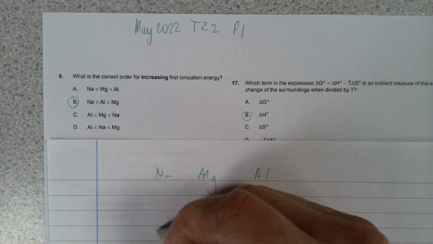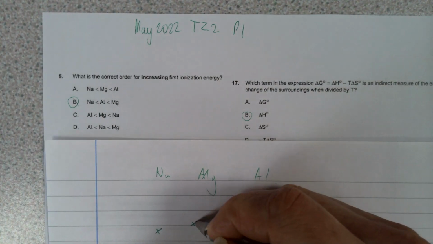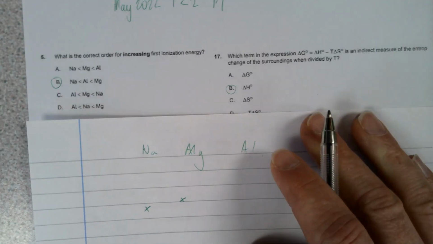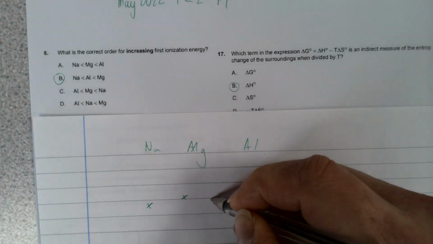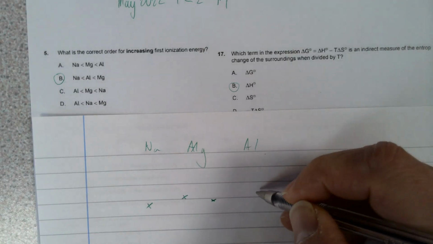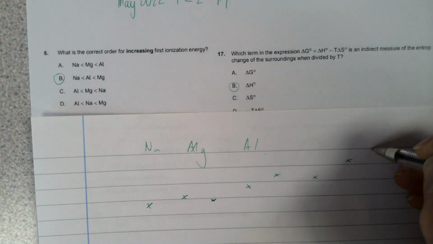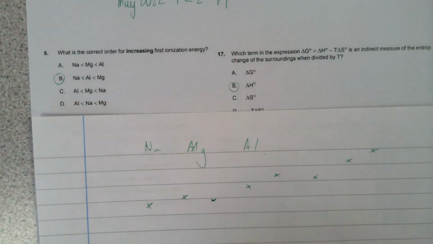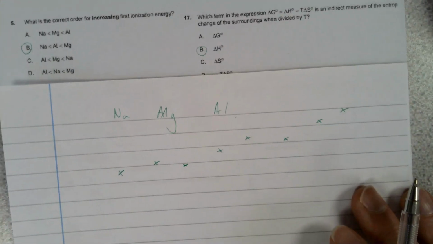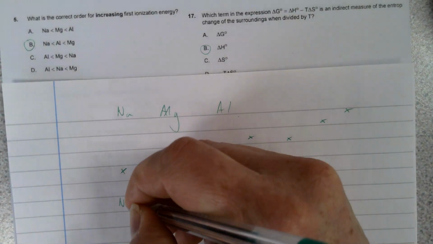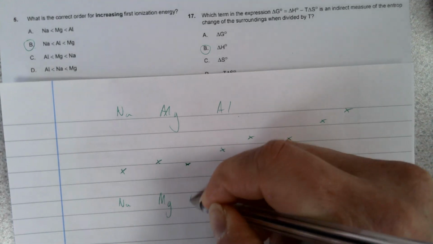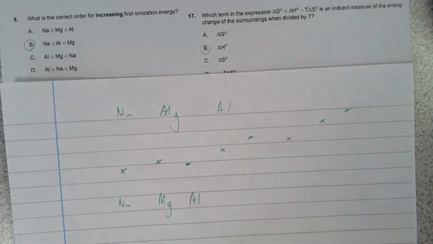minor points you need to remember. As you go across a period, the trend is an increase from group 1 to group 2, then there's a little drop, we'll talk about the reasons why in a second, and then it goes up, and there's a little drop, and it goes up again. You need to know that sequence, all right? So this would be sodium, magnesium, aluminium, and so on and so on, like that.